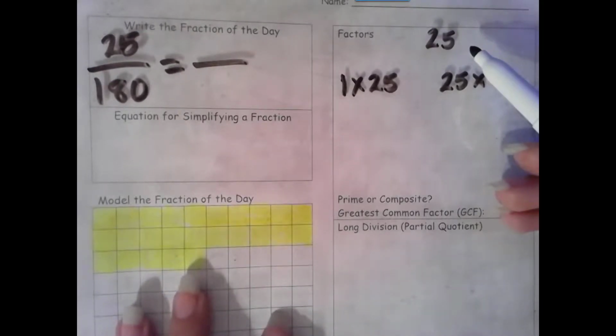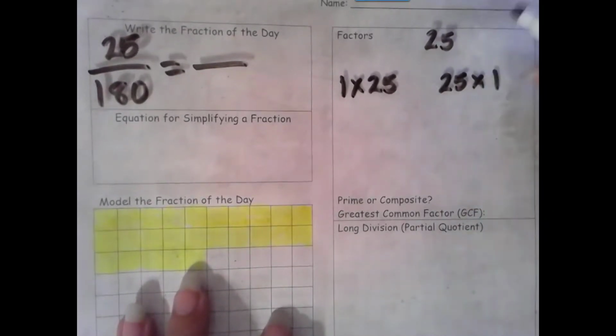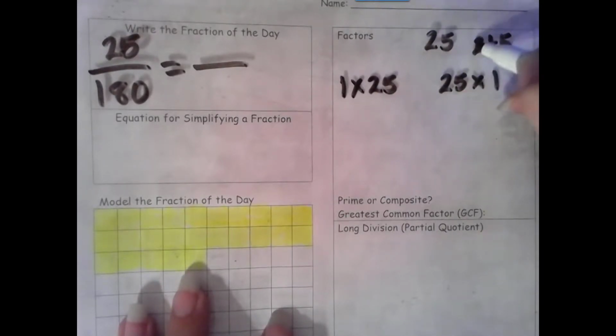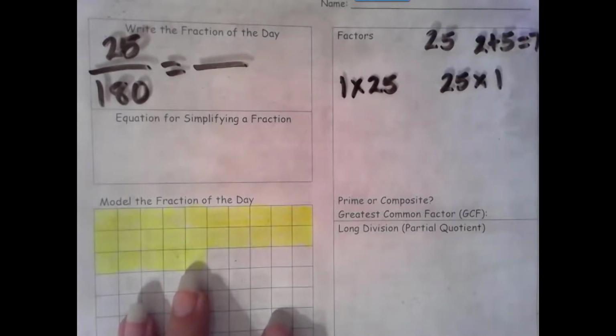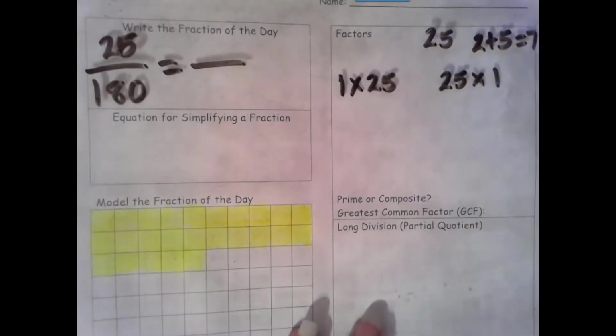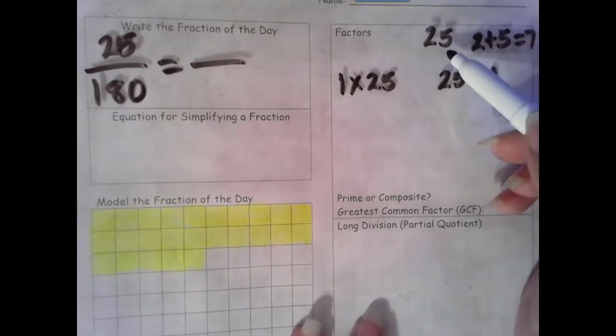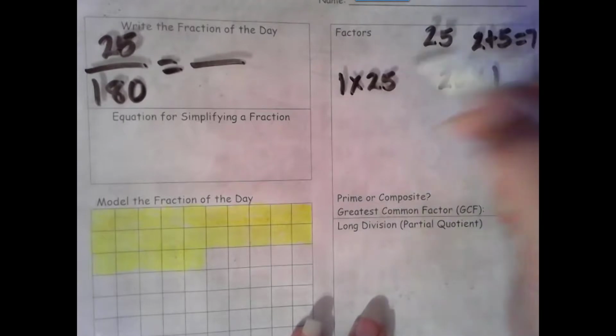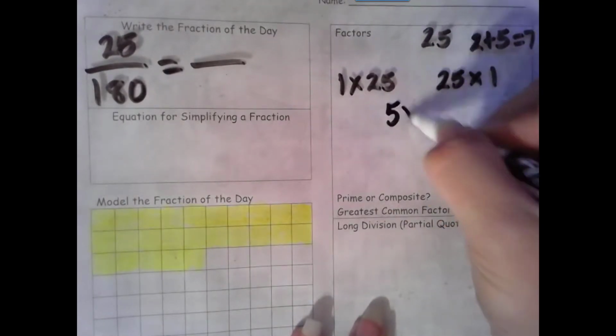So all I need to do is try the odd numbers. After 1, the next odd number is 3. The rule for 3 is that we add the digits together. 2 plus 5 is 7. 7 is not a multiple of 3, so 3 is not a factor. Next odd number is 5. The rule for 5 is that it ends in a 0 or 5. It ends in a 5. So 5 is a factor, 5 times 5.